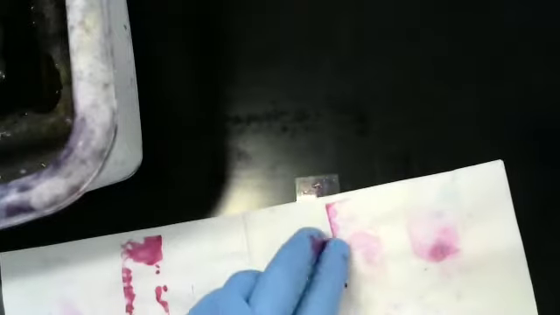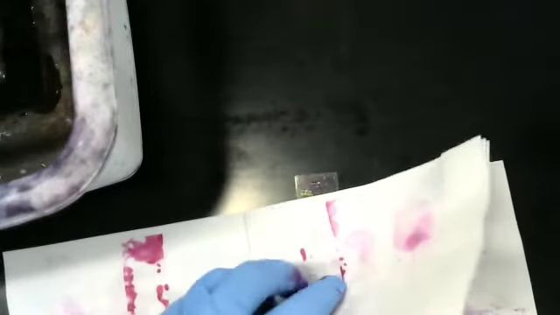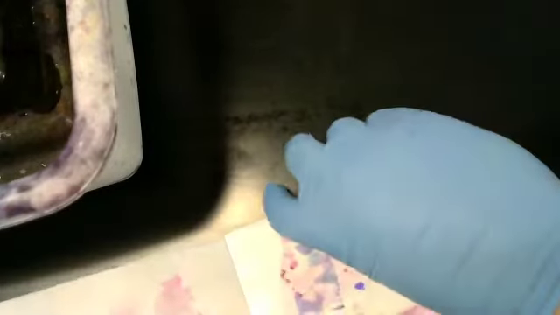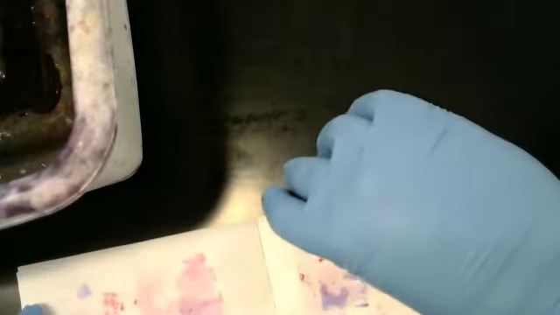And now we're going to blot dry with bibulous paper. And there's our Mycobacterium. And here's our Bacillus megaterium.